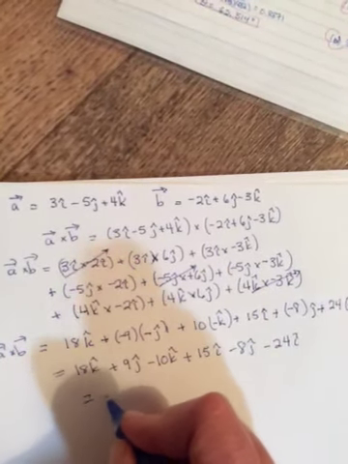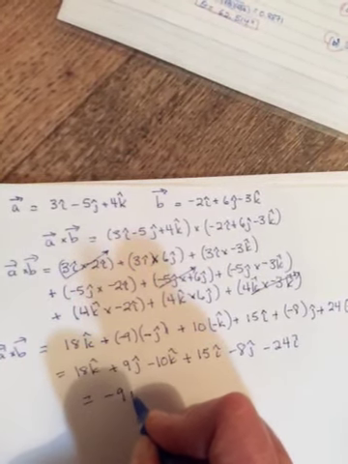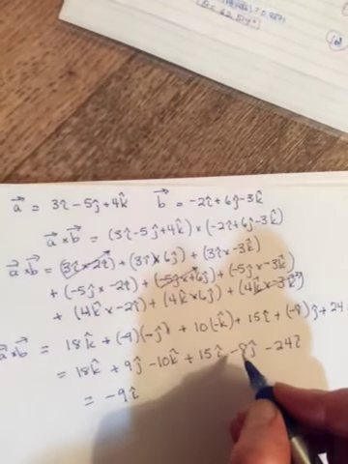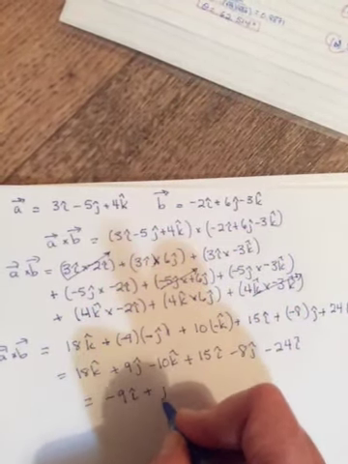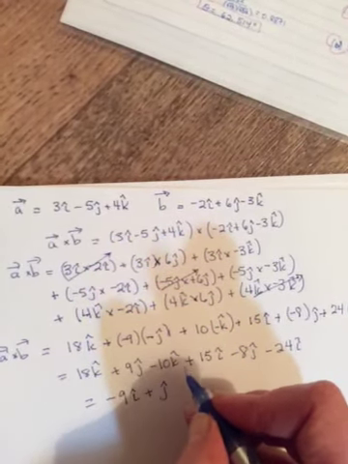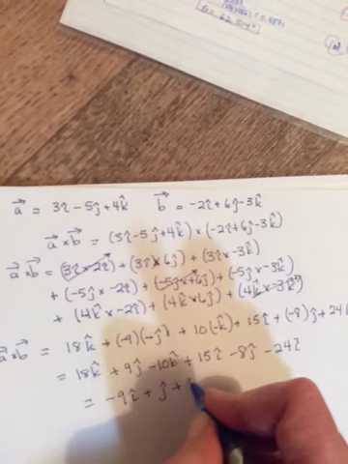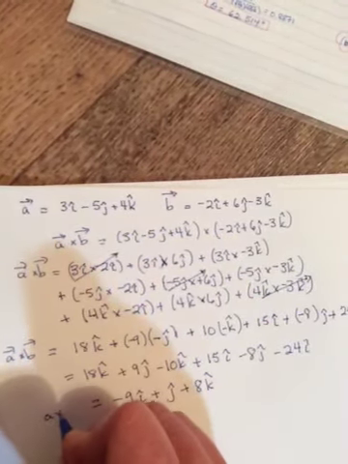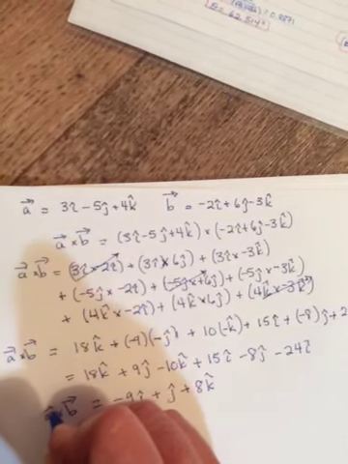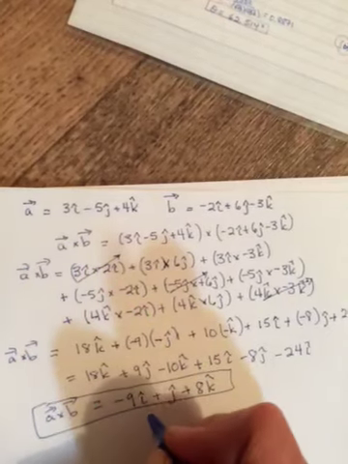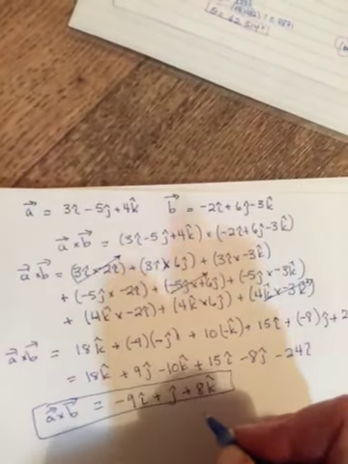So that should give us negative 9i. 9j and negative 8j should be positive j. 18k and negative 10k should be positive 8k. And so this, in the end, is what my A cross B is. Okay, and make sure you write it in ijk order.